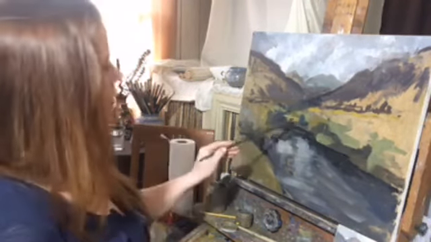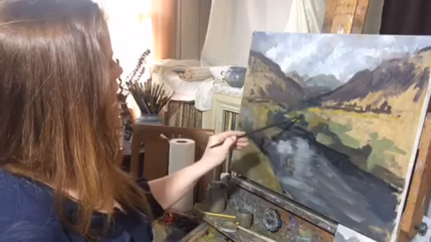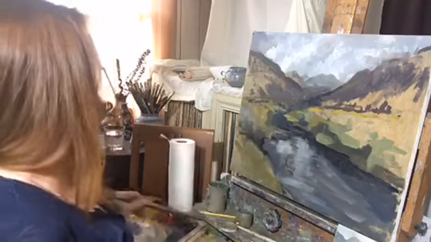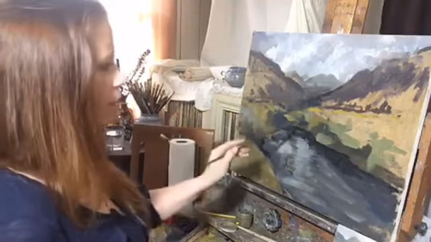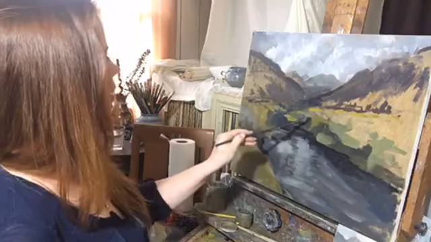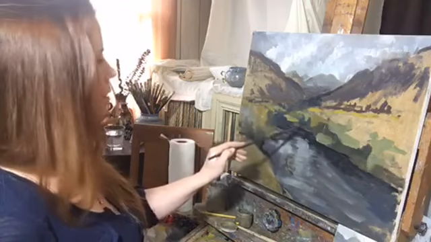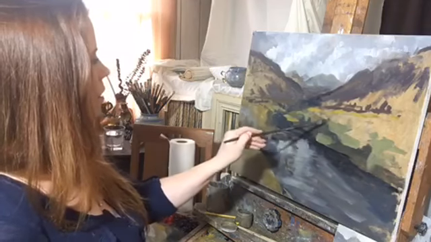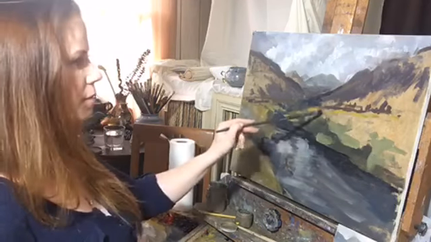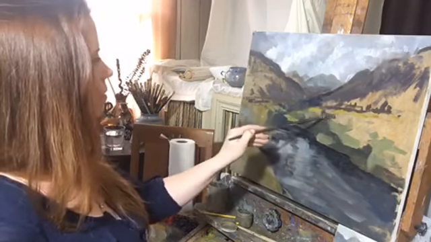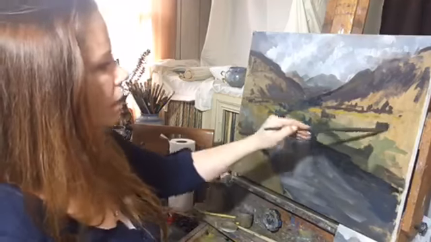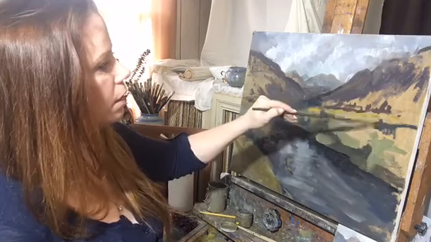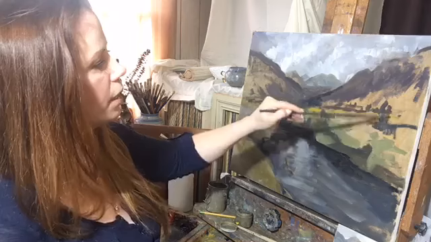And just gonna push that back that way. Yeah, liking all that. And this needs to have a little bit, I want to connect those.